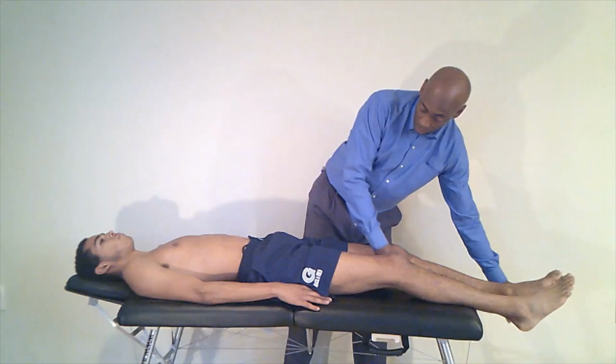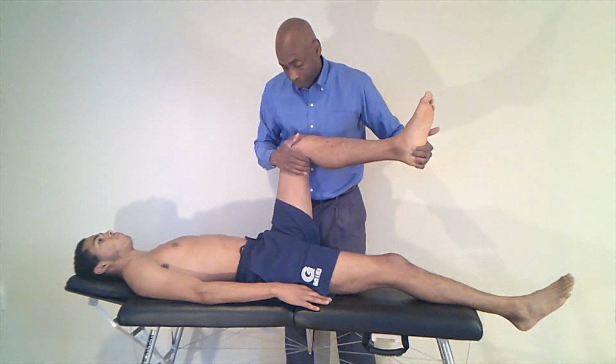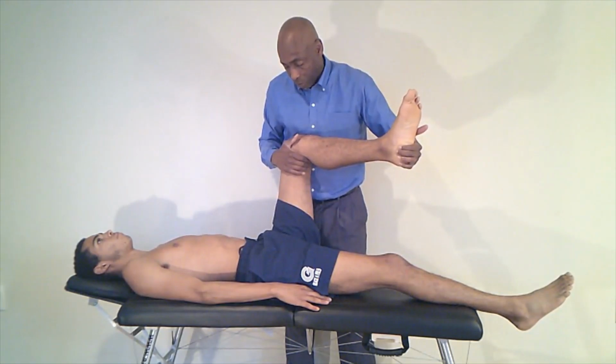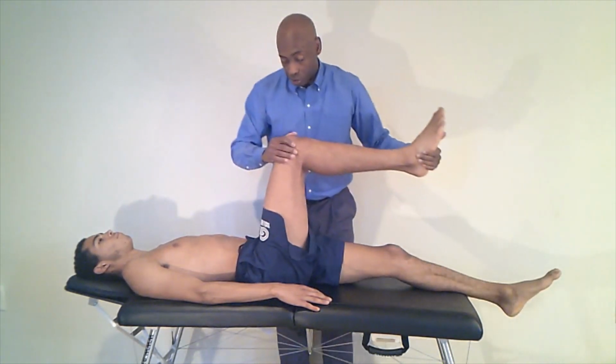And then the final motion that I'm going to look at for the capsular pattern of the hip is external rotation of the hip. So I'll look at external rotation on the left, and I'll compare it to external rotation on the right.